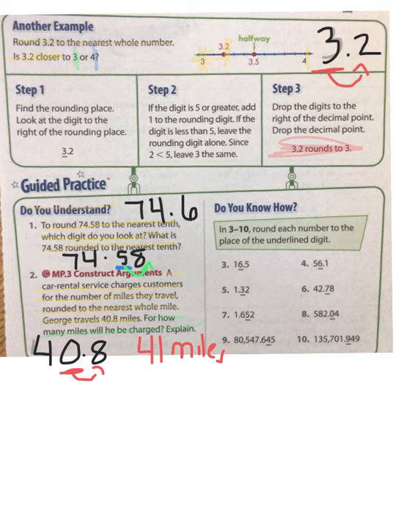Let's do numbers 3 through 10 together. I'm going to write them down below, so just follow along. So I'm going to start with number 3 right here, and we have 16 and 5/10. So we have to round each number to the place of the underlined digit.